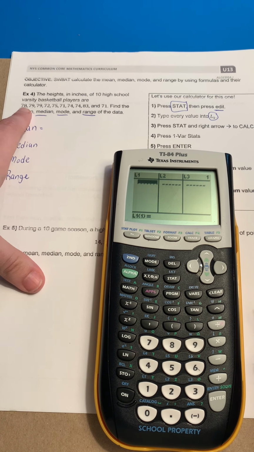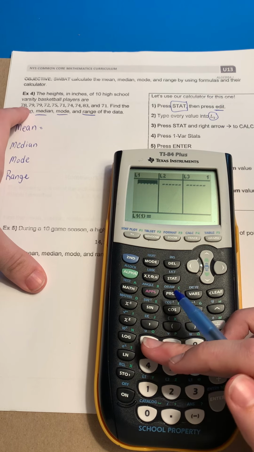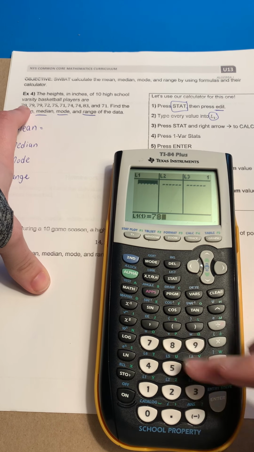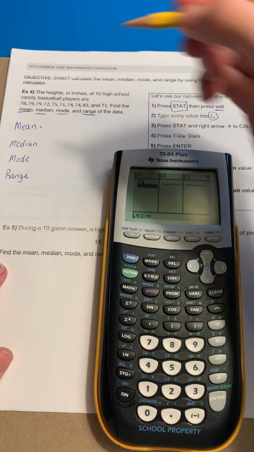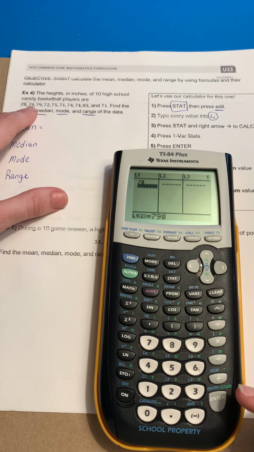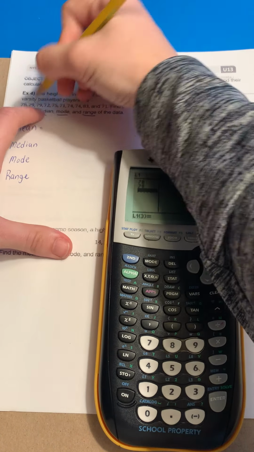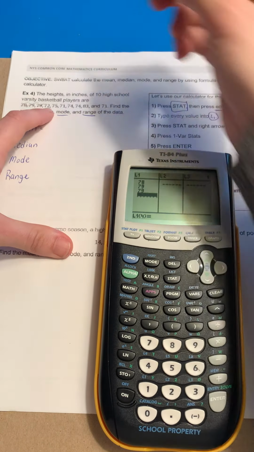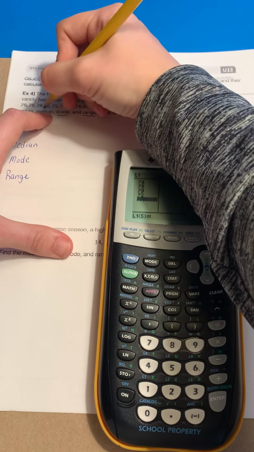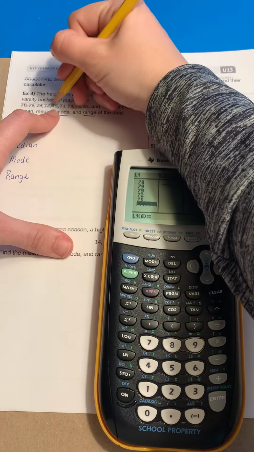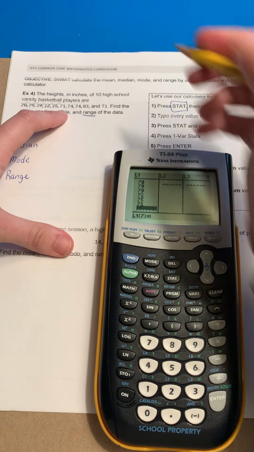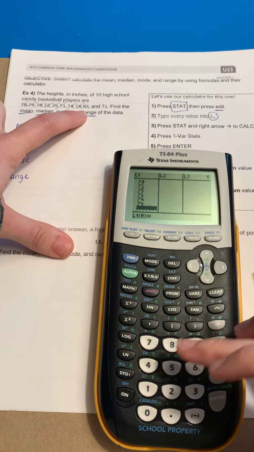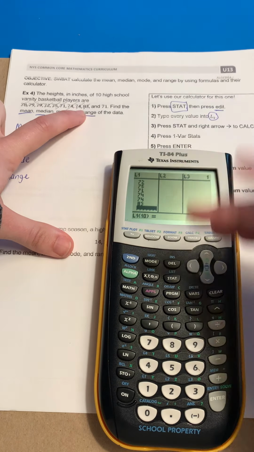So we're going to type in our numbers, 78. And what I do to make sure I type them all in, I cross them out as I go, lightly, so I can still see them in case I need to go back. 78, then you hit enter. 79, enter. 79 again. Oops. 72, enter. 75, enter. 71, enter. 74, enter. 74 again, enter. 83, enter. And 71, enter.